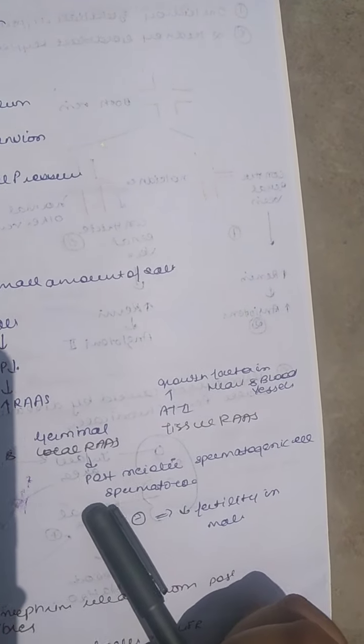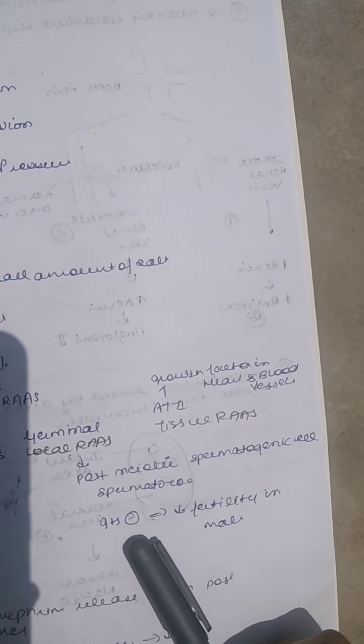Germinal RAAS is present in postmeiotic spermatogenic cells, spermatozoa. Its inhibition causes decreased fertility in males. And local RAAS is present in so many tissues. One example: angiotensin 2 is a growth factor in blood vessels. So angiotensin 2 is implicated in cardiac myopathy, hypertension, and so many pathologies.